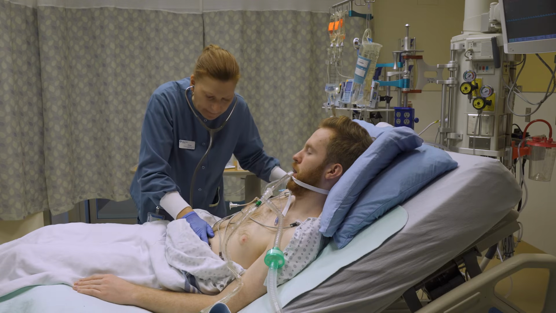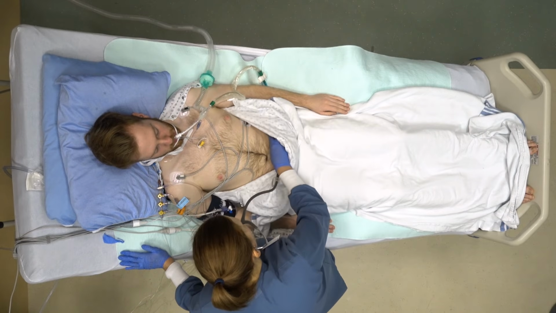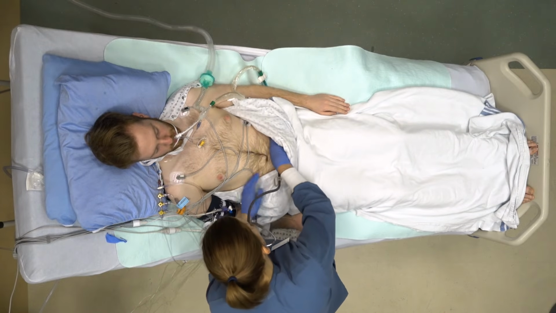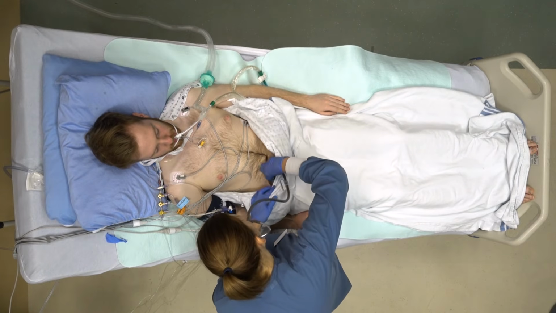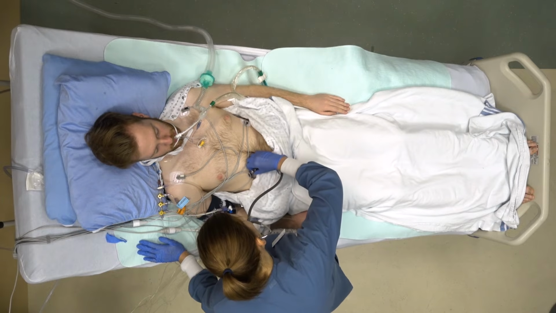To your belly. Your abdominal assessment will include inspection, auscultation, and palpation. While inspecting the abdomen, look for asymmetry, distension, abnormal coloring, and scars. Auscultation should be used to assess bowel sounds in all 4 quadrants, and palpation to identify areas of tenderness and whether the abdomen is hard or soft.